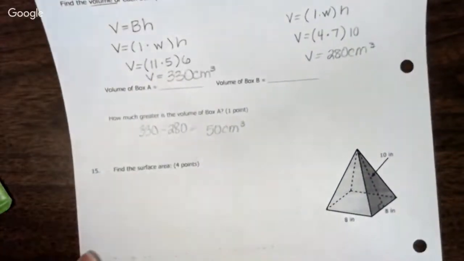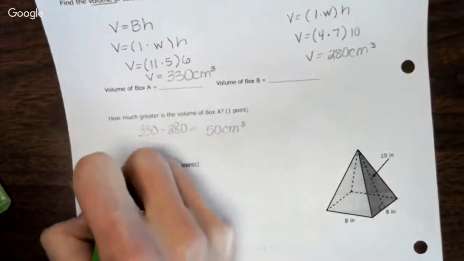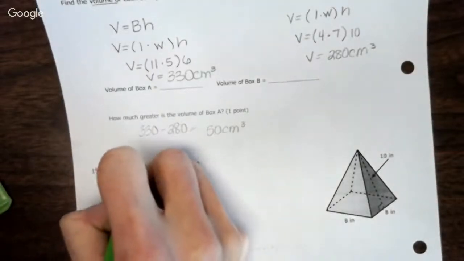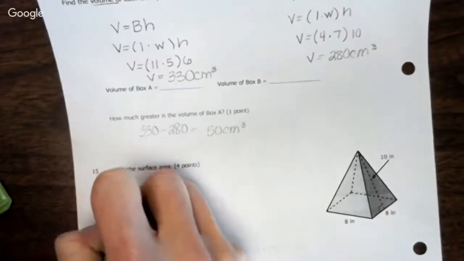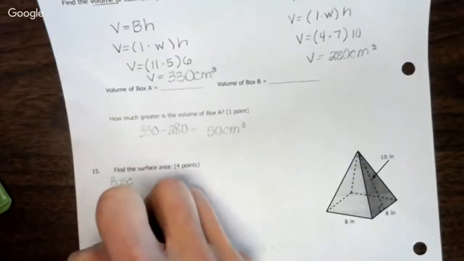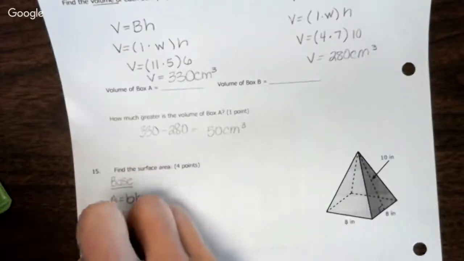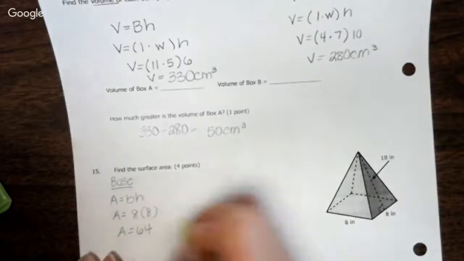All right, last question is a surface area question. Area of all the surfaces. So let's start with the base. The base is a rectangle. So we're going to do base times height. So 8 by 8 is 64.